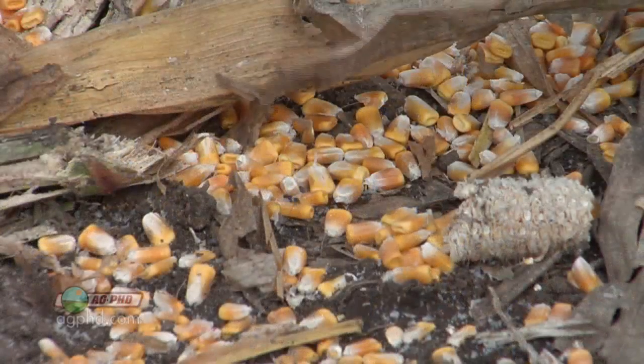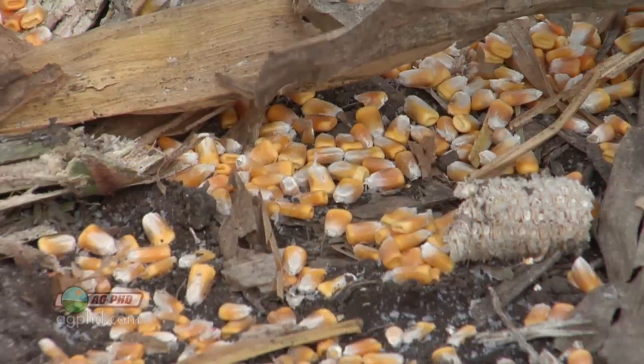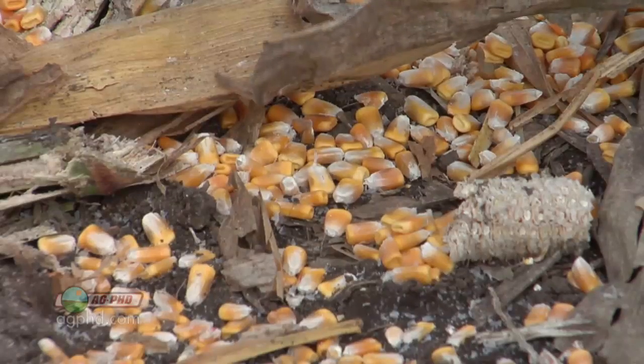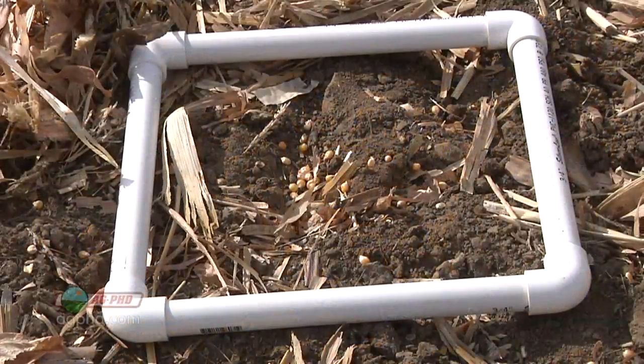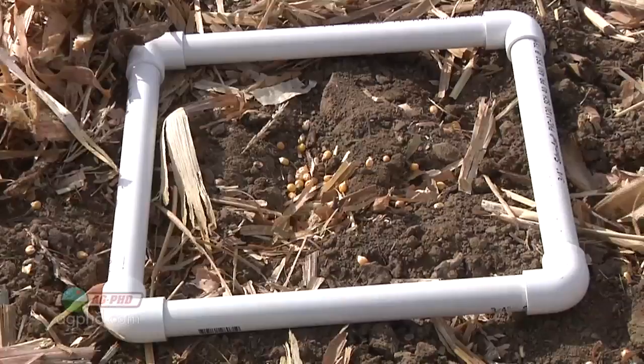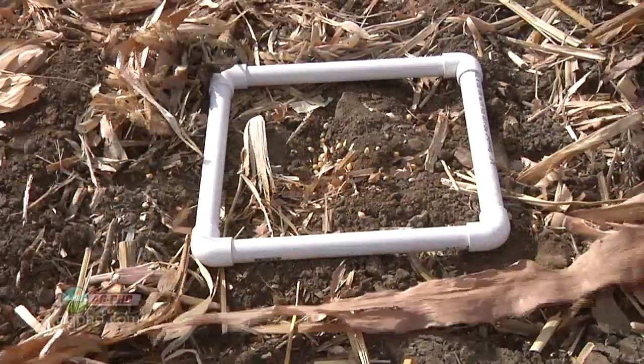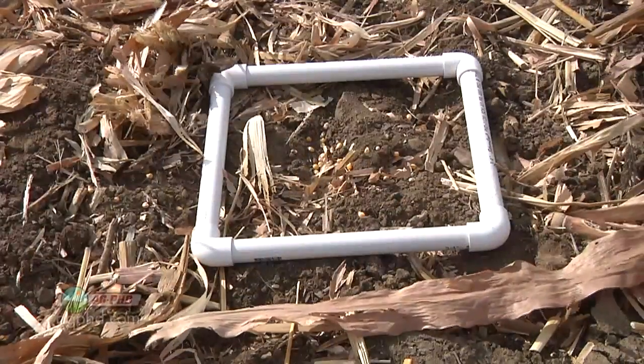Now, you may say, well, wait a second, do I bring a tape measure with me and measure out a square foot behind the combine? No, we just made a simple little device. Some guys will make them out of wood. We made ours out of PVC pipes, and we just have a square foot that we can throw out and drop down on the ground. What a lot of guys will do is drop it down and then drive over the top with the combine so they can measure what's left in there.